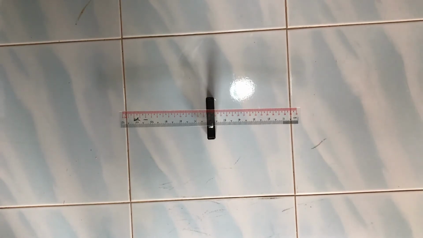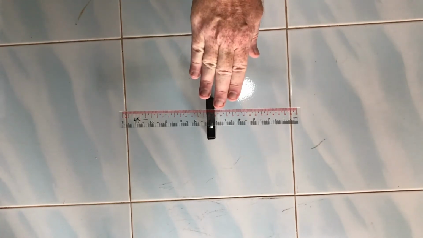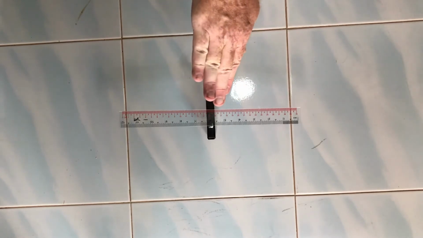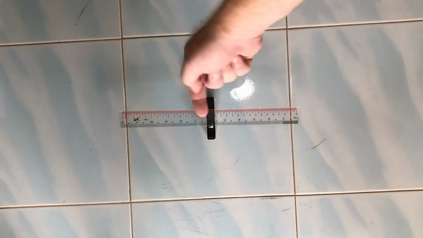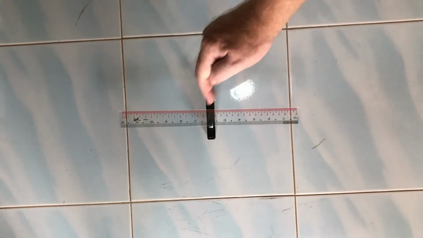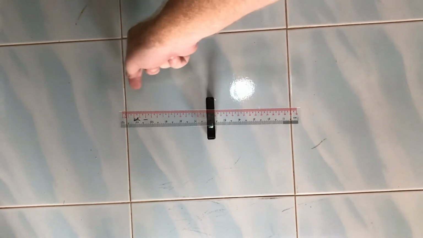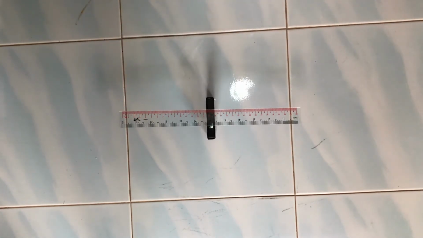Now the center of gravity is important because it's the point at which the ruler will pivot if a force is applied. If I push down here, it's going to rotate around that center of gravity. Same thing if I push down on the other side.